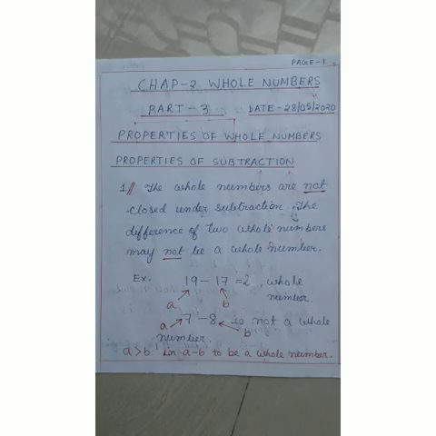Students, this is part 3 of chapter 2, whole numbers. We are discussing some properties of whole numbers. In part 2 we studied the properties of addition. Now let us see if the same properties are applicable in subtraction or not.